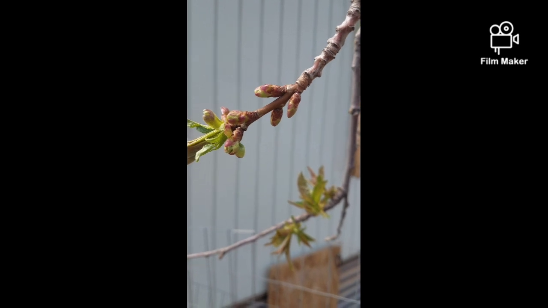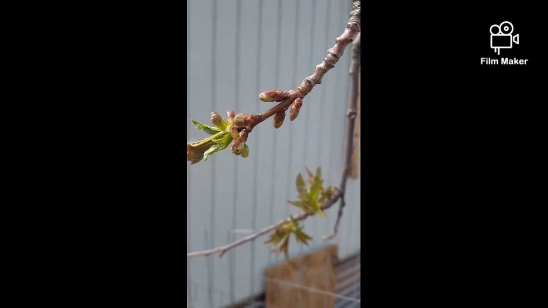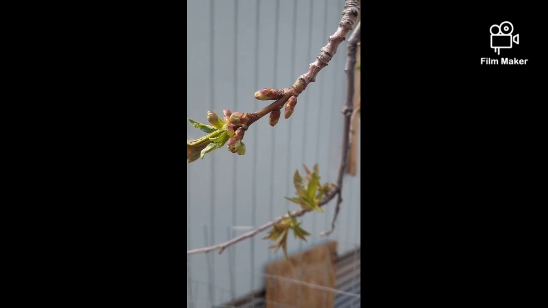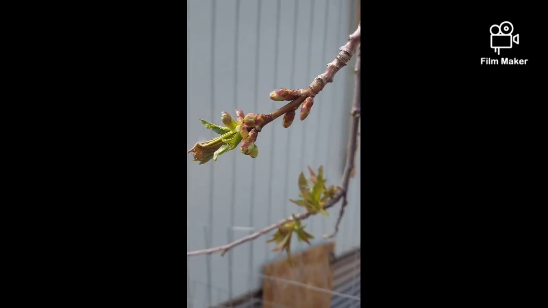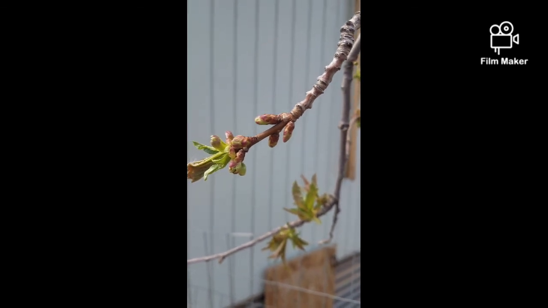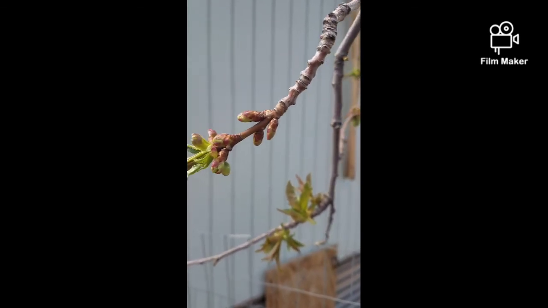And the way cherries are adapted to spread seeds to new places is birds and other animals will come eat the cherries and then poop out the seeds in a new place, and then those seeds can grow in a new area.